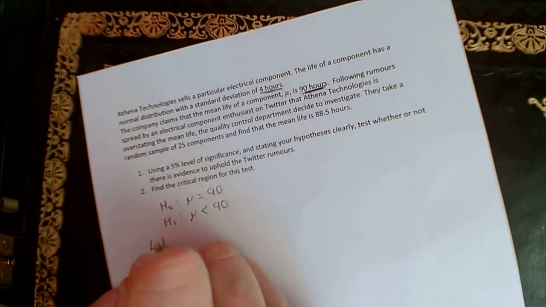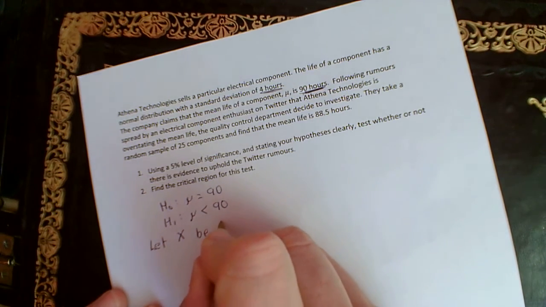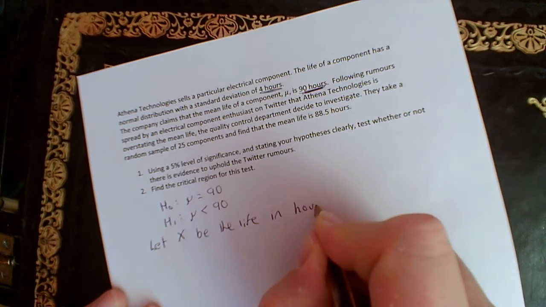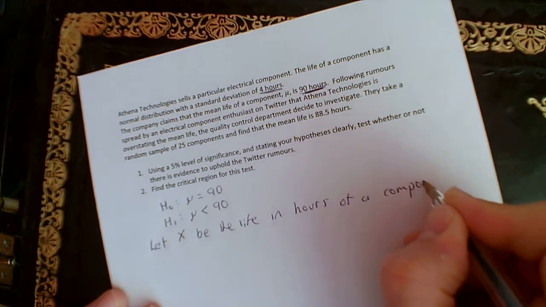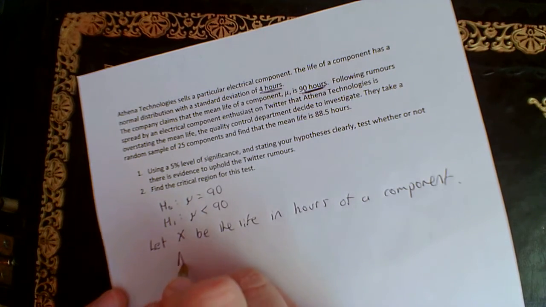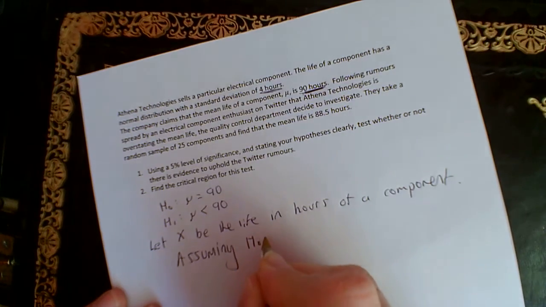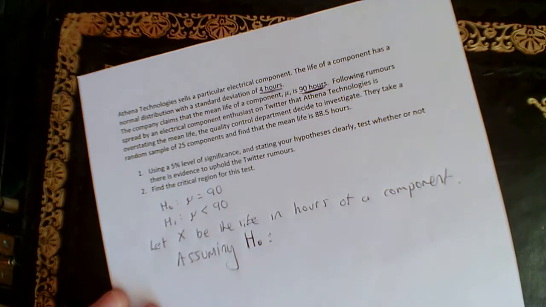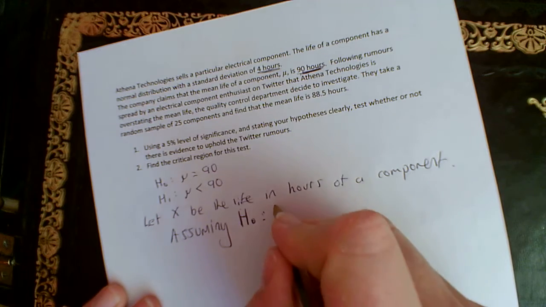I've also got to define my variable X. Let X be the life in hours of a component. It's very important you do this. Now we're assuming the null hypothesis. So hypothesis, we need to put these. You will be assessed on this. The examiner's looking for all these parts.